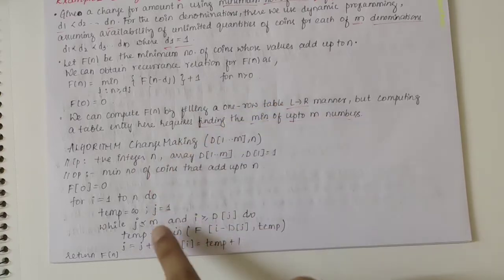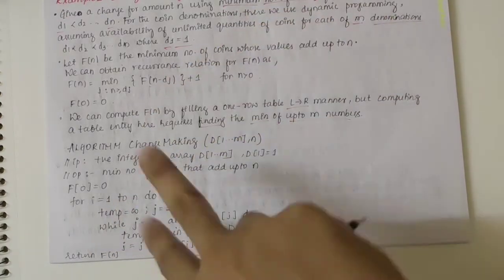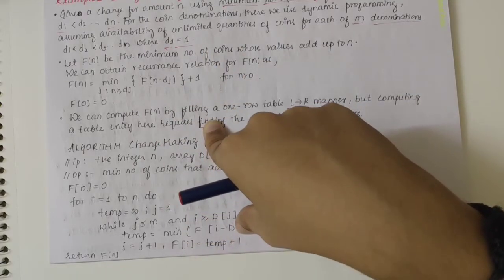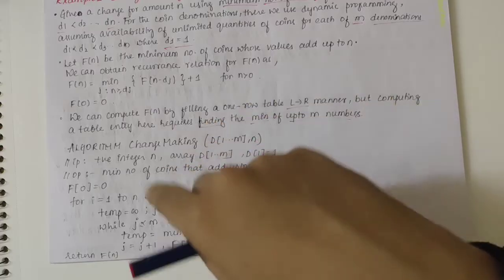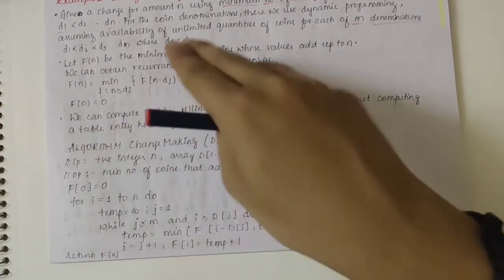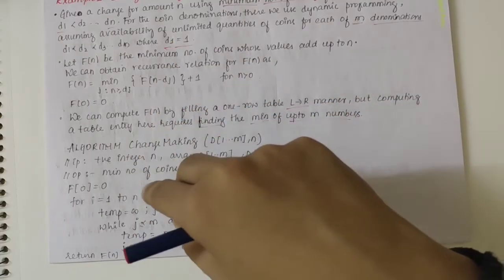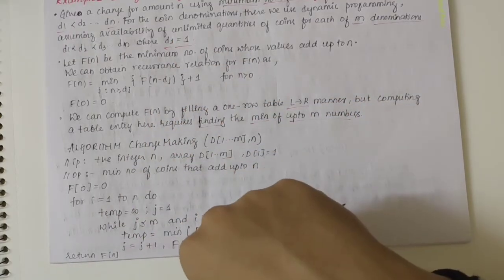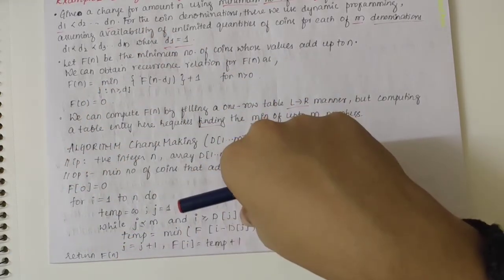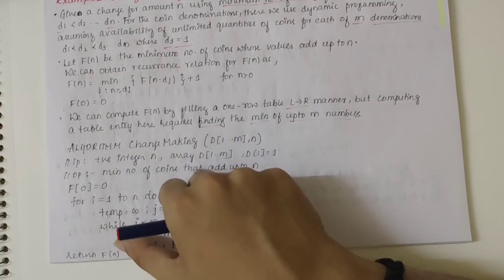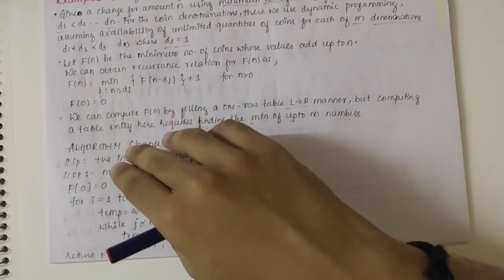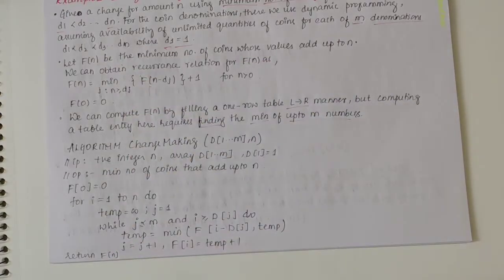That is, we increment j to consider the next denomination in the list. Then we are taking f of i is equal to temp plus 1 after evaluating all the denominations. When we reach the end, for current amount i, we store the minimum number of coins found in f of i. So it will be stored here. This tells the optimal solution for the subproblem of making amount i. Then we are finally returning f of n, the value of f of n which contains the minimum number of coins that are needed to make amount n. So this was about the algorithm part.